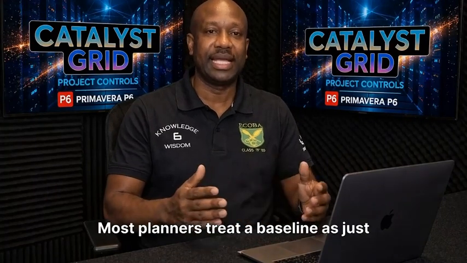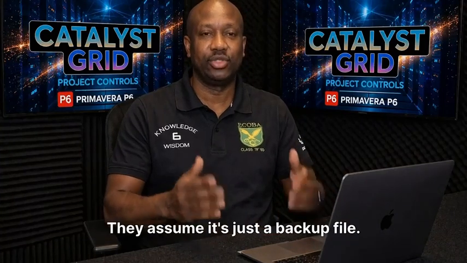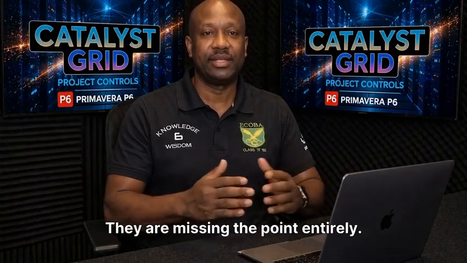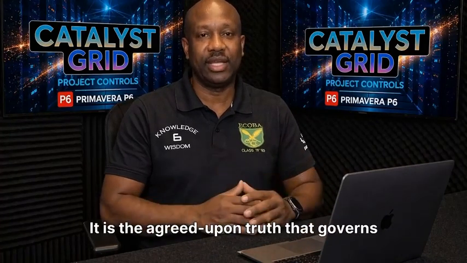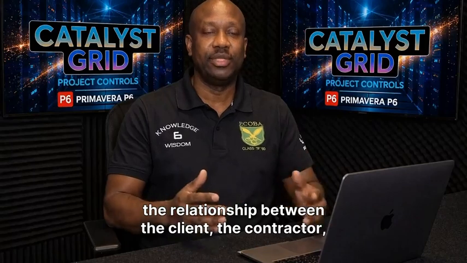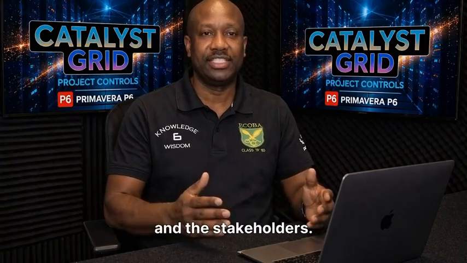Most planners treat a baseline as just a save-as operation in Primavera P6. They assume it's just a backup file. They are missing the point entirely. A baseline is contractual intelligence. It is the agreed-upon truth that governs the relationship between the client, the contractor, and the stakeholders.